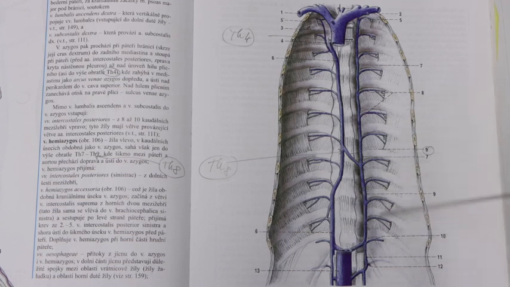And as you see, the azygos vein and the hemiazygos vein. The cranial segment on the left side is called the accessory hemiazygos vein. The accessory hemiazygos vein is the superior part, the cranial segment, which is the mirror image of the cranial segment of the azygos vein.